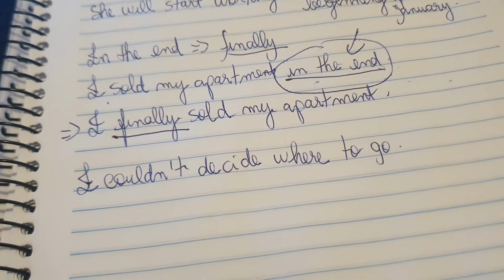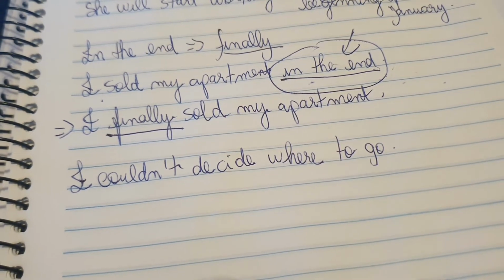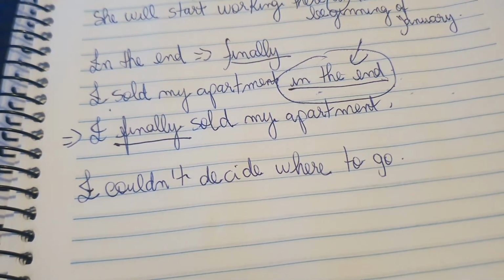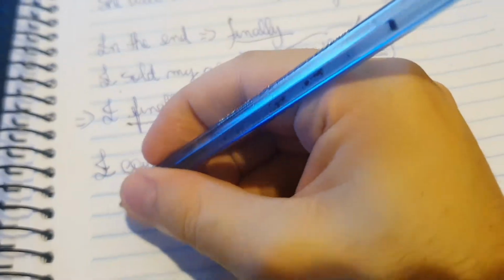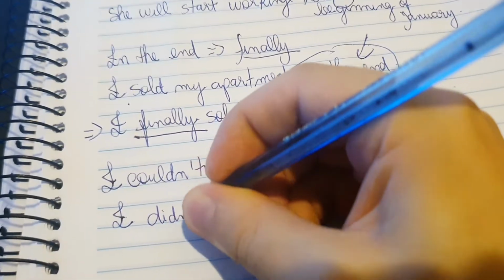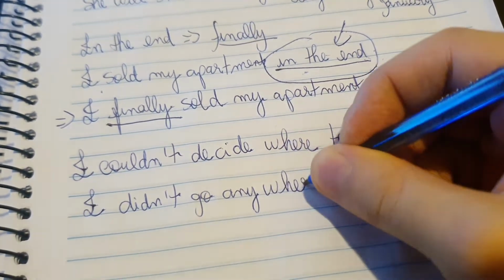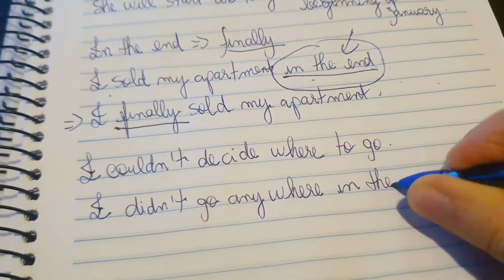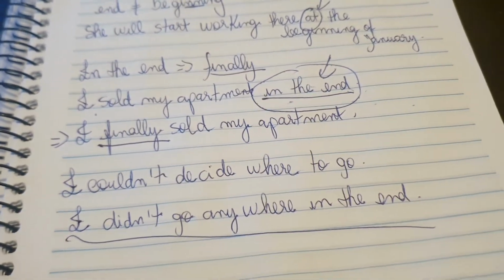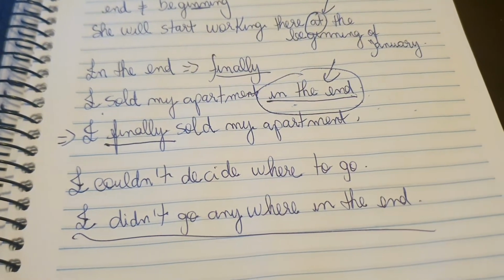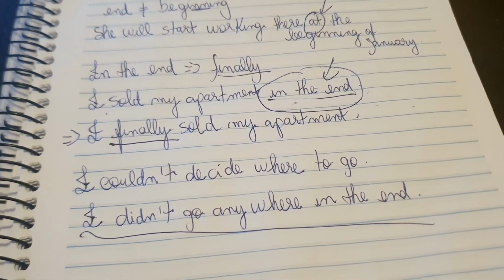Do I go to the US? Do I go to Europe? So I was so confused. I couldn't decide where to go. So I could say I didn't go anywhere in the end. So you see, we are talking about a trip situation in which I wasn't able to decide where to go. So I didn't go anywhere in the end.